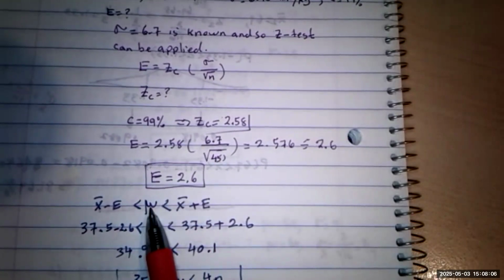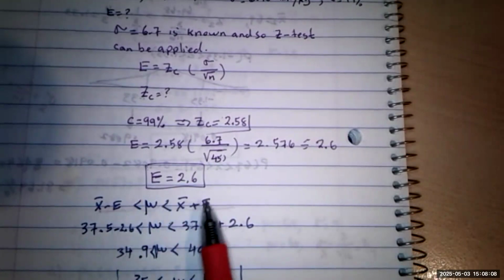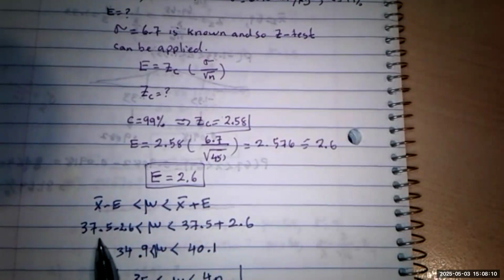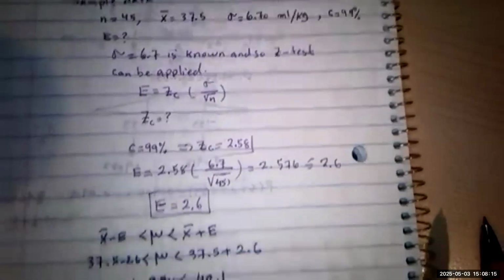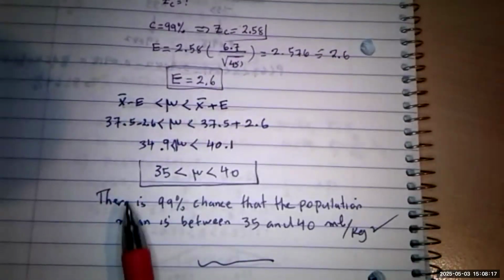Then your mu, your estimate, is between x bar minus E and x bar plus E. You substitute these numbers because the x bar is given to you, 37.5, and you simplify it. You find out that the mu is going to be between, rounded, 35 and 40.